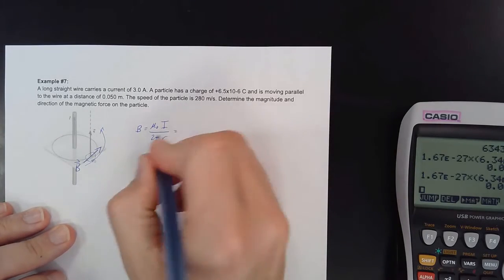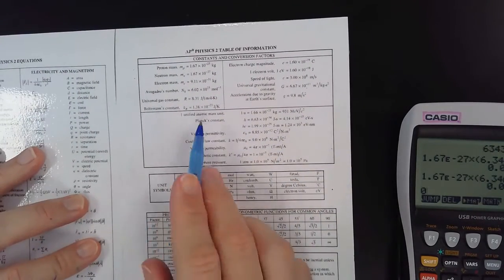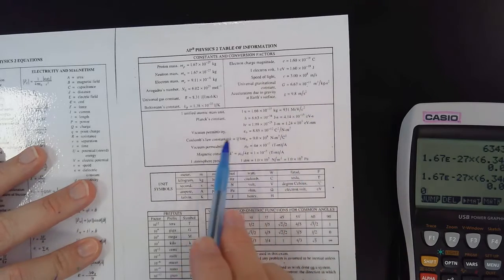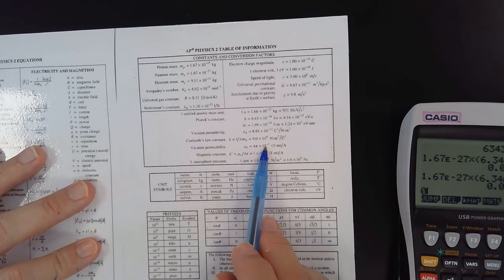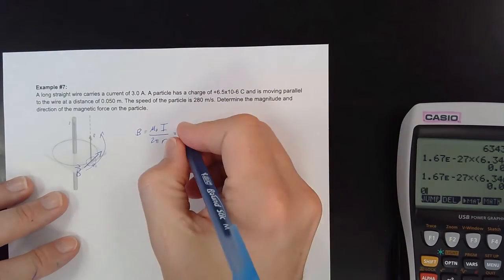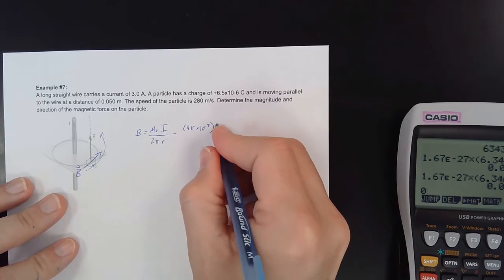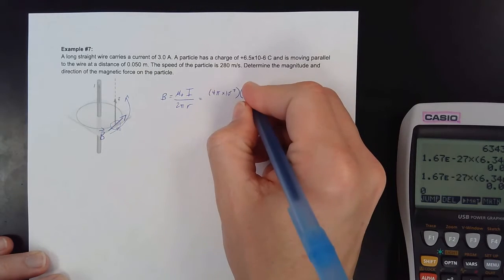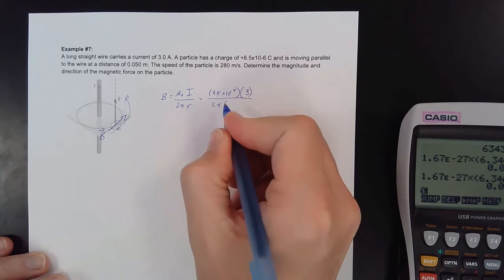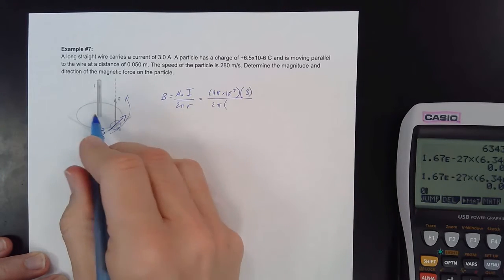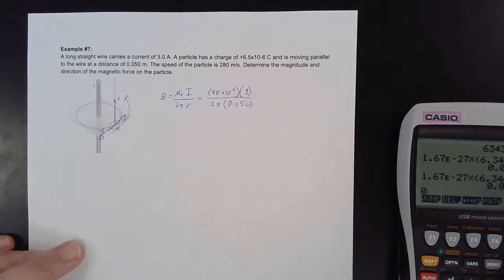We do have the magnetic permeability that is given in our formula packet. It is right here somewhere. There he is, vacuum permeability. That is 4 pi times 10 to the negative 7th. Okay, so 4 pi times 10 to the negative 7th times the current. In the problem, it says 3 amps right there, so we'll put that in. Then we'll divide by 2 pi and the r, which is the distance that we are away from the wire, which is 0.050 meters. So we can calculate that.